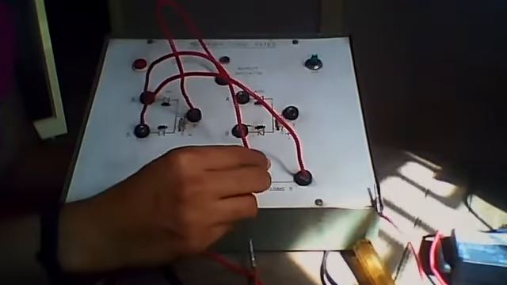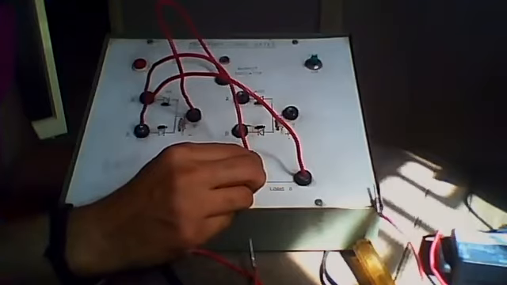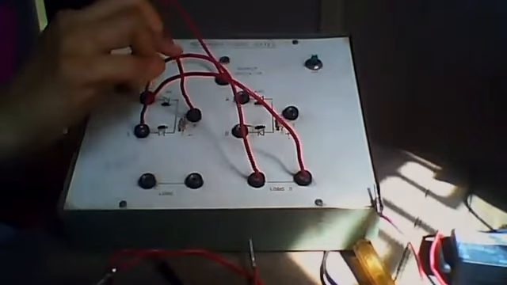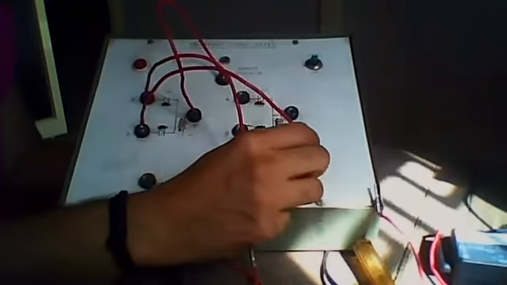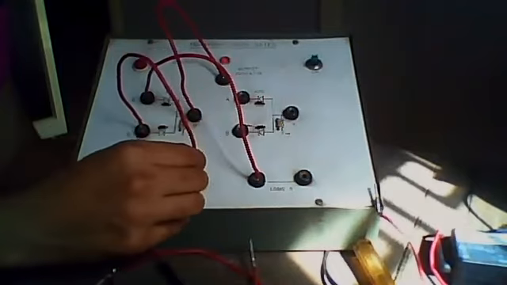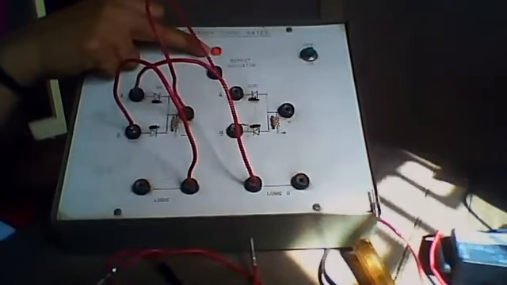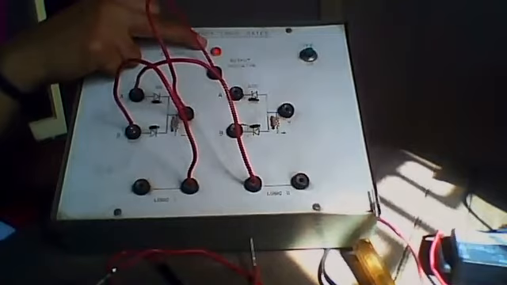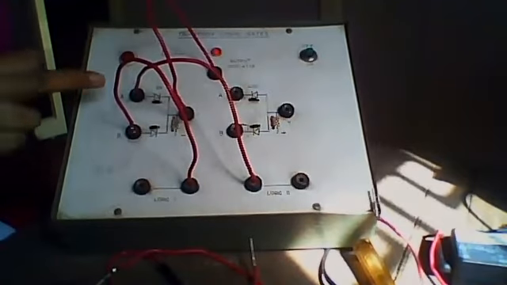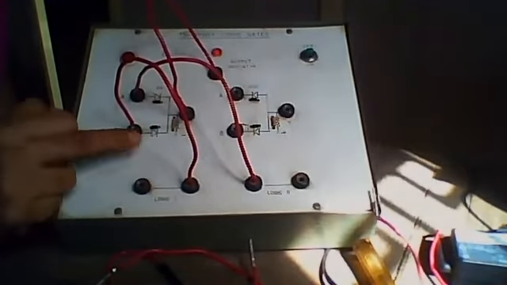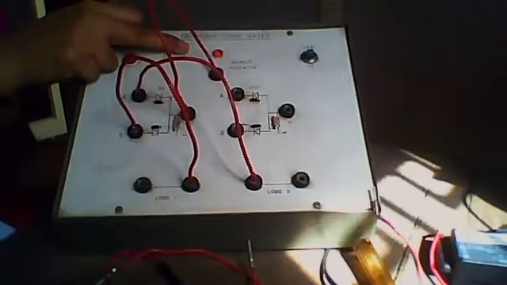Okay. Now we are connecting A as 0 and the second input B is connected to logic 1. Now you can see the LED is turned on. That means the output becomes 1. If A is 0 and B is 1, then the output is high.